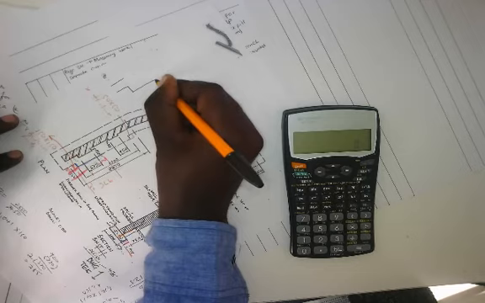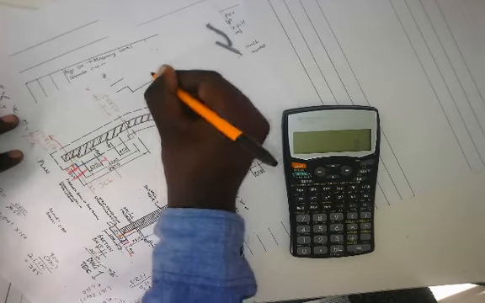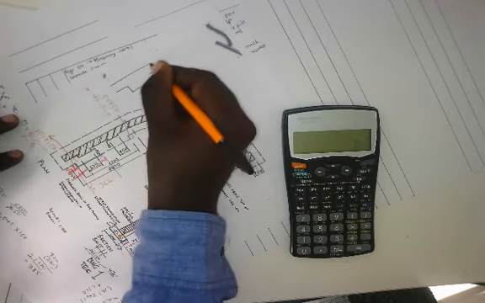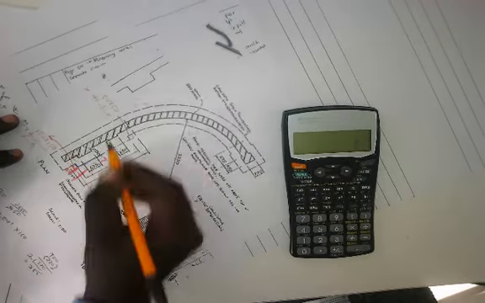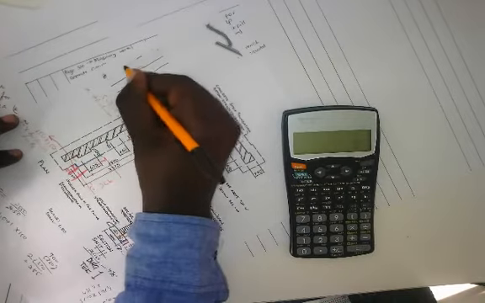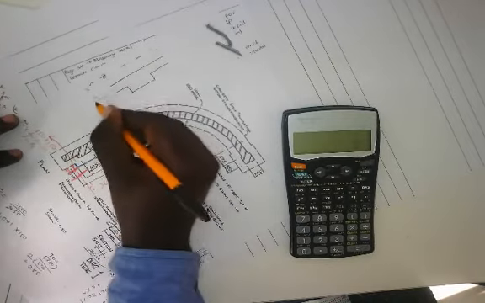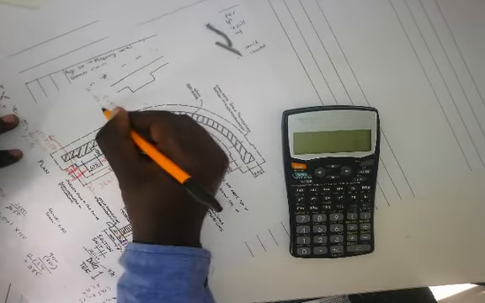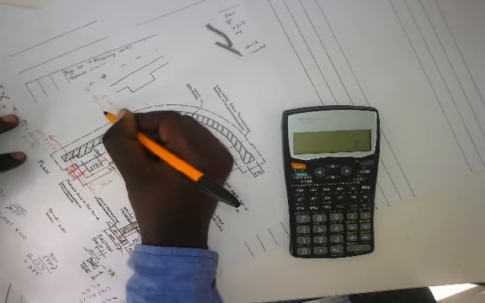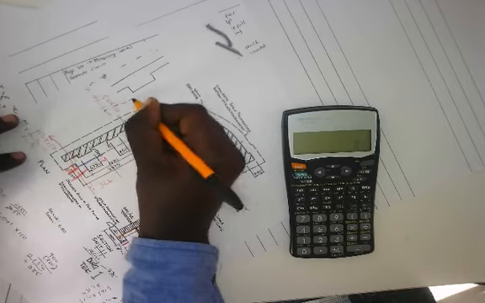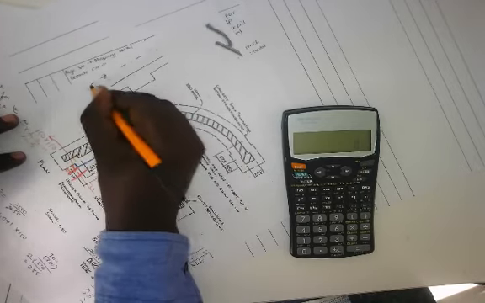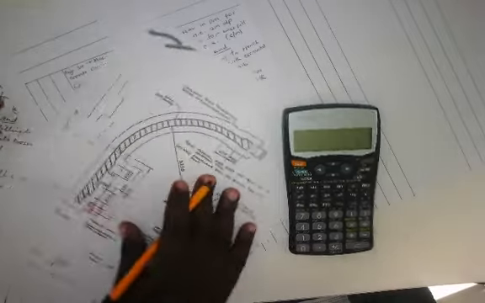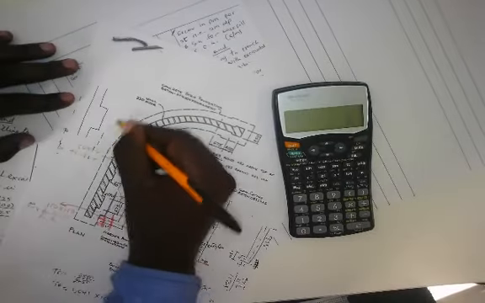And then from the edge up, which is the edge here too. Here is the wall, we need 675 from here.